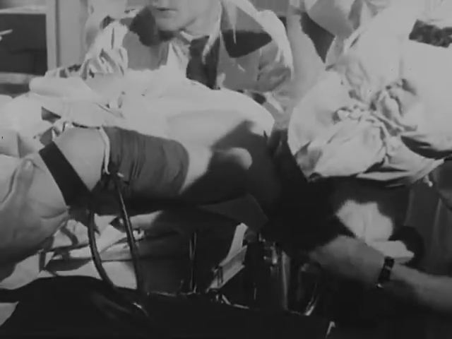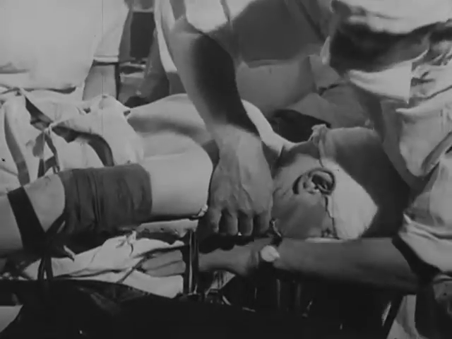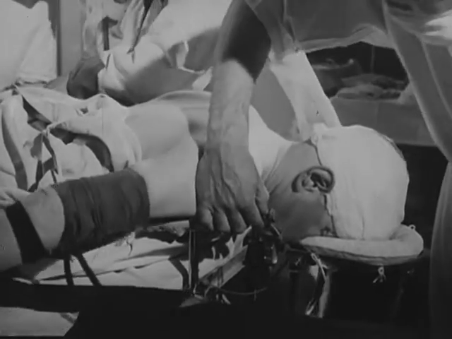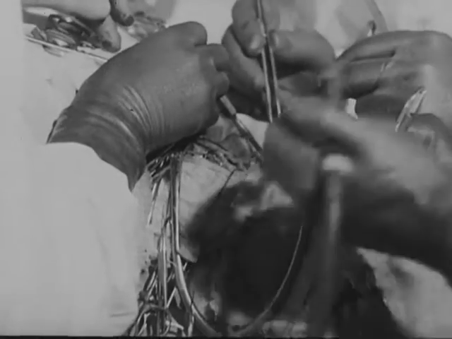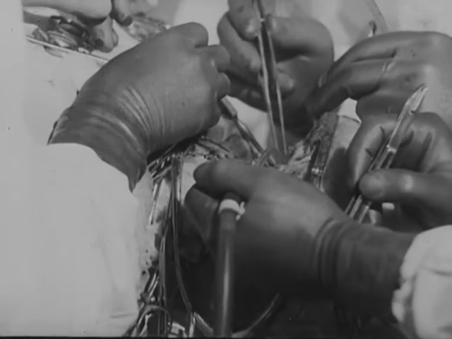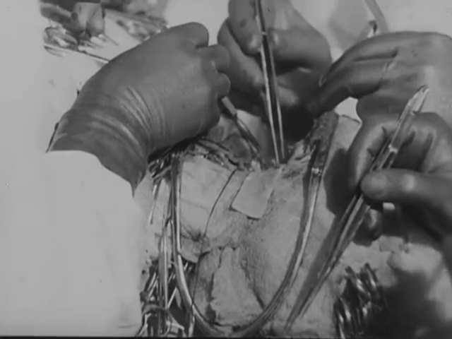Here is a patient being placed in the prone position for a craniotomy. Notice that the anaesthetist does not lose his hold on the tube while the patient is being moved. Also note that endotracheal anesthesia is of the greatest advantage to the surgeon in helping him to maintain strict asepsis.